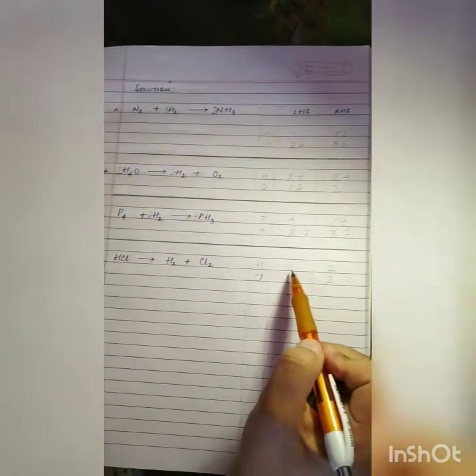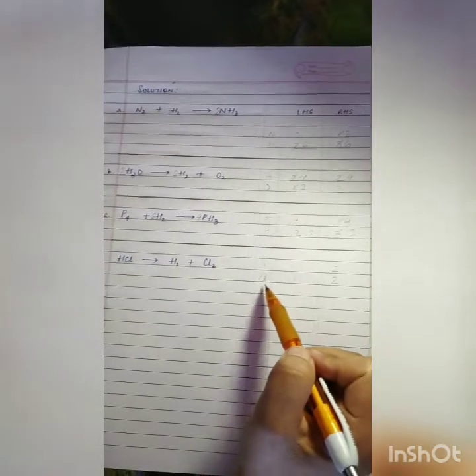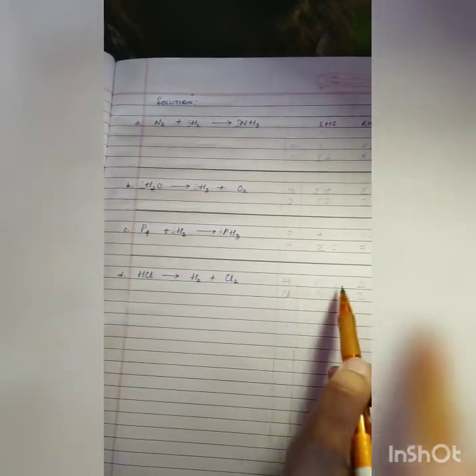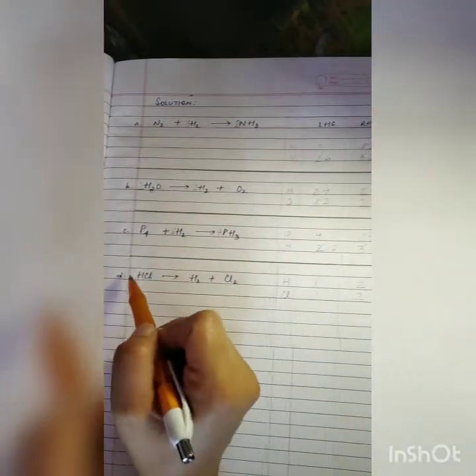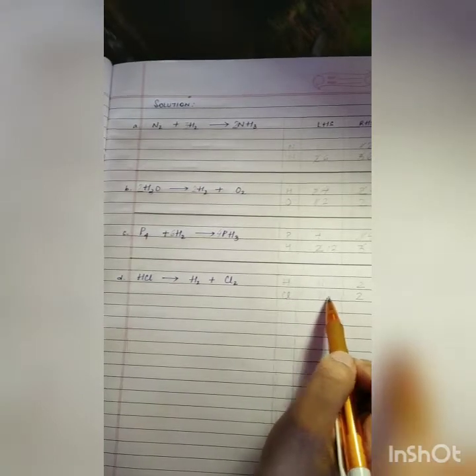That means on the left hand side H is 1, on the right hand side it is 2. Chlorine is 1 on the left hand side and 2 on the right hand side. So it is less towards the left hand side. So we have to put the numbers on the left hand side. Now it is 1, 2, 1, 2. I have to make this also 2. I have to make this also 2.